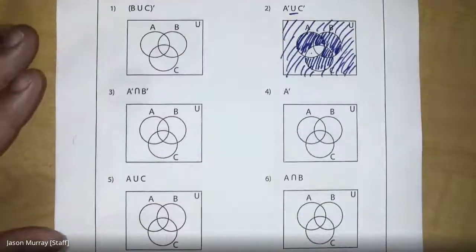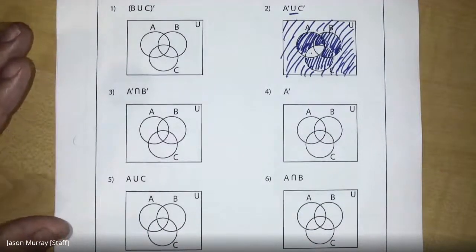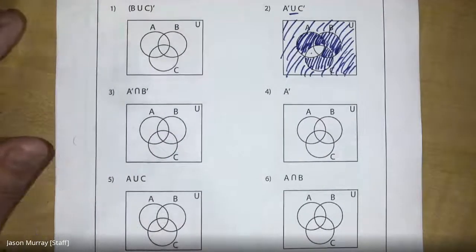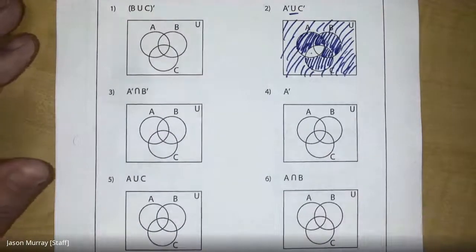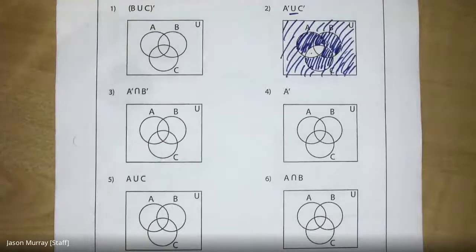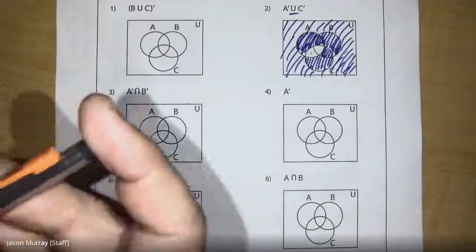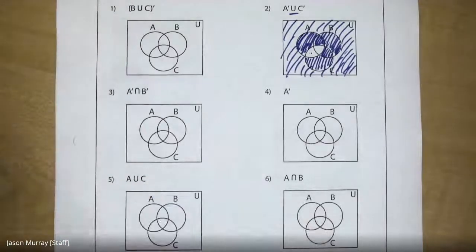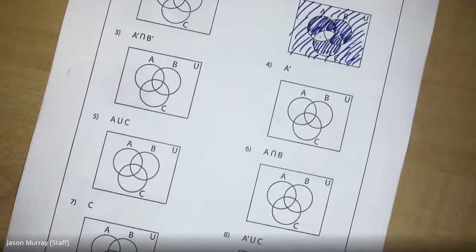Everything outside of A, everything outside of B, and the intersection of those two shaded regions. Now, this one, I wonder if I can use, I'm going to use a pencil on this one just because it might be a little easier to see. Maybe not. If I have a working pencil, there we go.